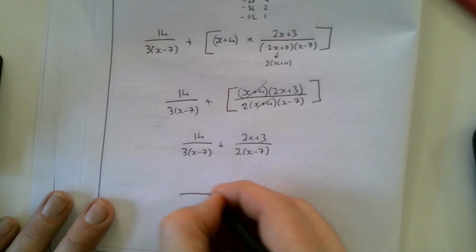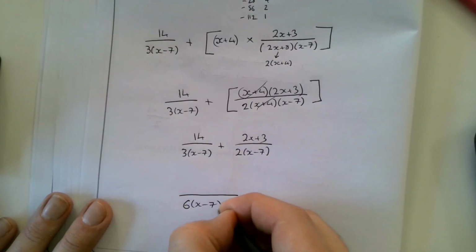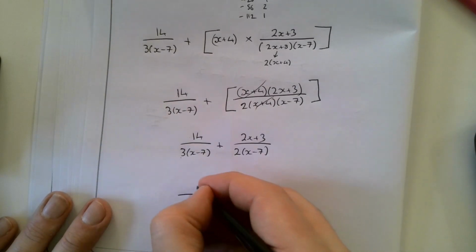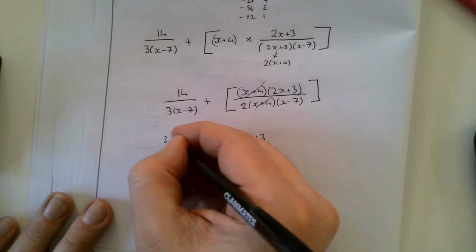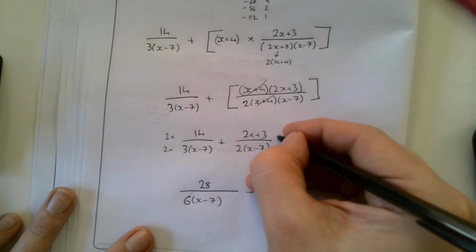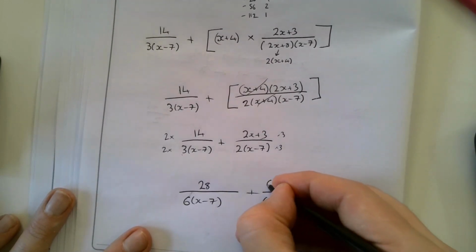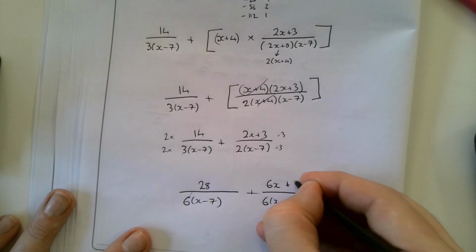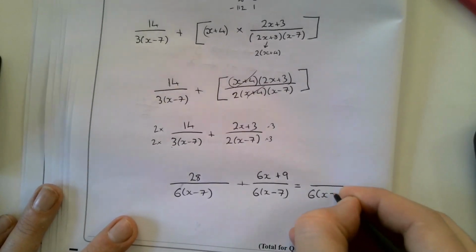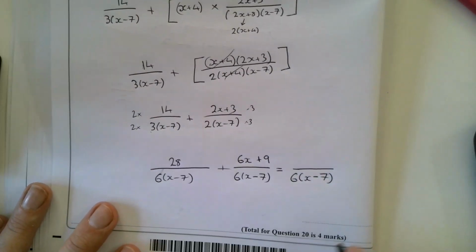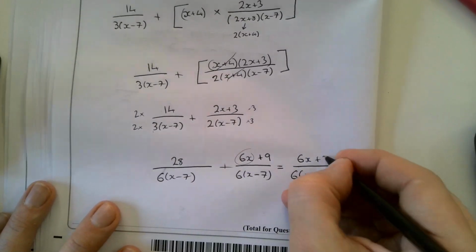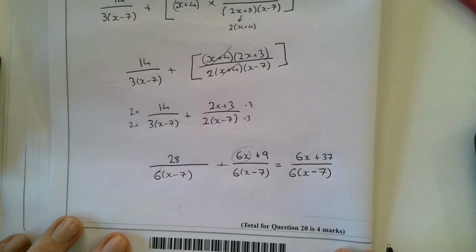So how do I make that into 6 lots of x minus 7? Well, I'm going to multiply my first fraction by 2 on the top and the bottom, so that's going to give me 28 on the top. And this one I'm going to need to multiply by 3, so that's going to give me 3 lots of 2x, which is 6x, and 3 lots of 3, which is 9. So then my denominator stays the same, 6 lots of x minus 7, and my numerator is 6x plus 37.